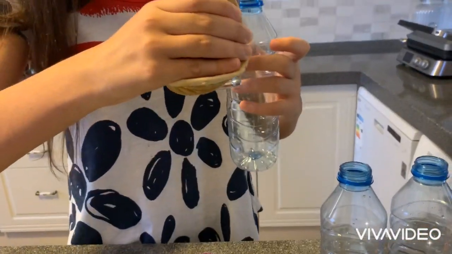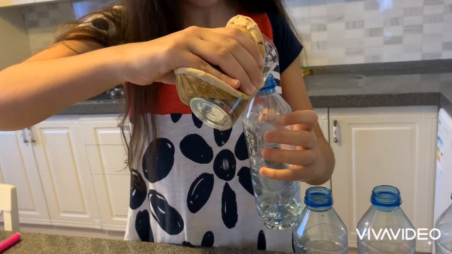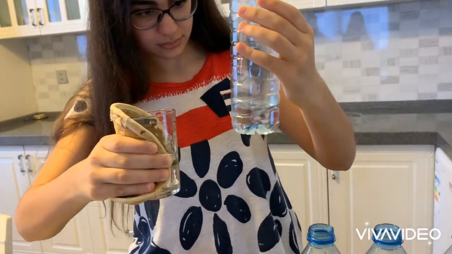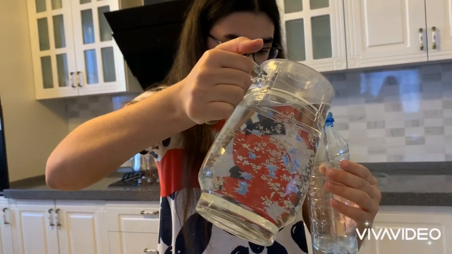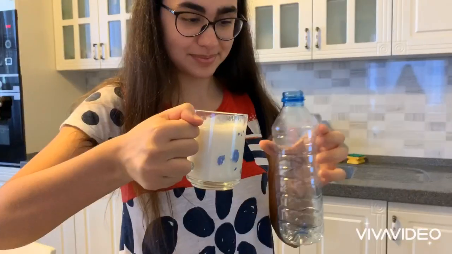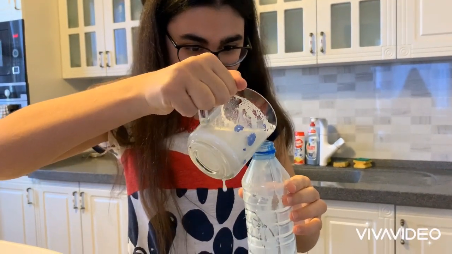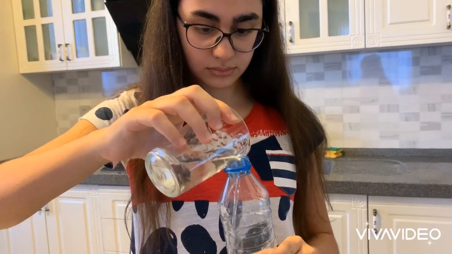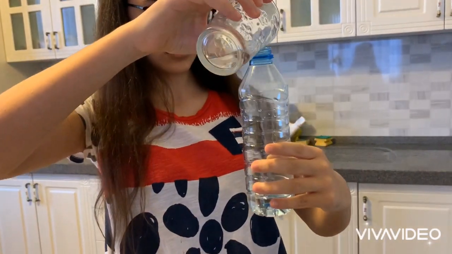I am adding hot water to my first bottle. As you see, I am pouring my liquid up to the marked place, again 2.54 centimeters for each bottle. For my second bottle, I'm adding cold water to the marked place. For my third bottle, I'm adding hot milk. Finally, for my fourth bottle, I will add hot water, but in the end, I will put this bottle in a dark place, while the first 3 bottles will be in the light place.